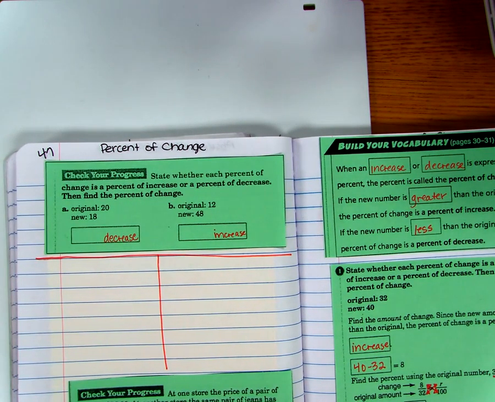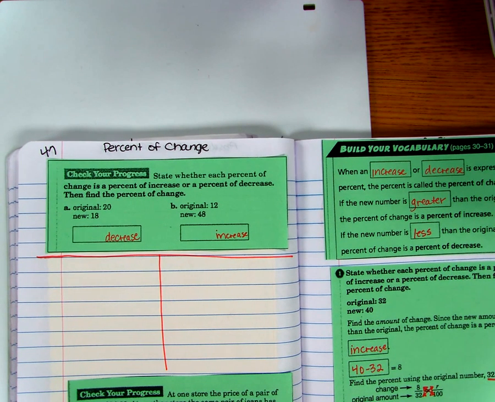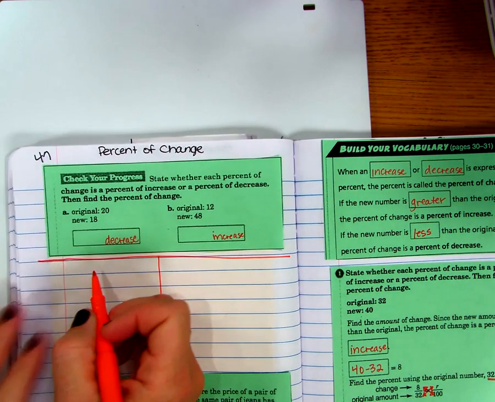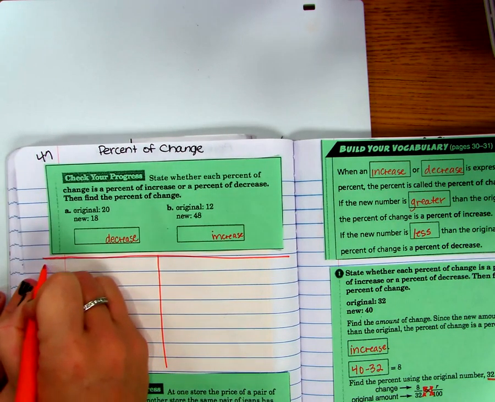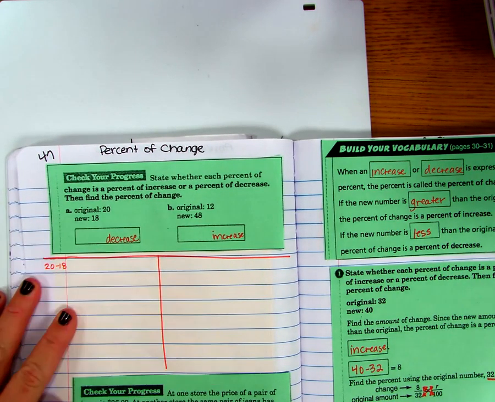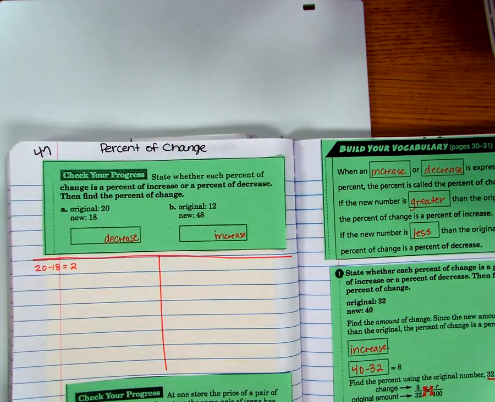All right, so my original number is 20 and my new number is 18. So I need to find the difference between the two and then figure out the percent. All right, well, 20 minus 18 is 2. So that's my difference.